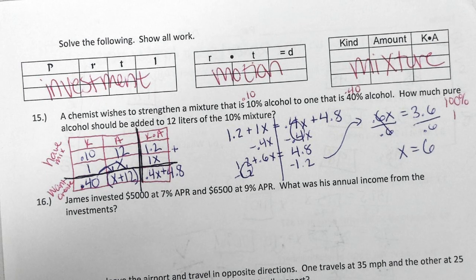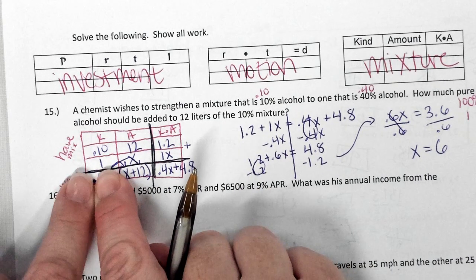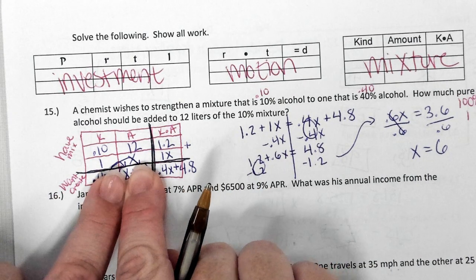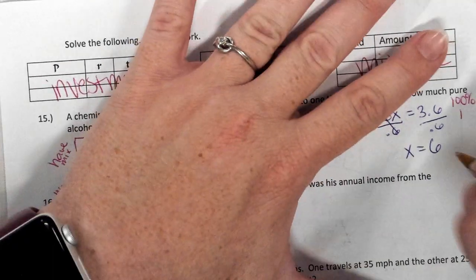And then I have to read my question. How much pure should be added to 12 liters? So I just want to know pure, which is the 1. And what represents my amount is x. Therefore, it's just 6. And what was my form of measurement? Liters.